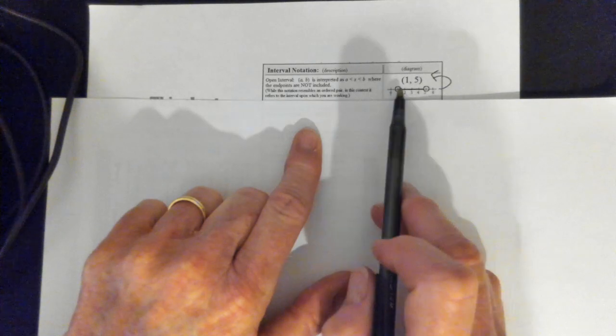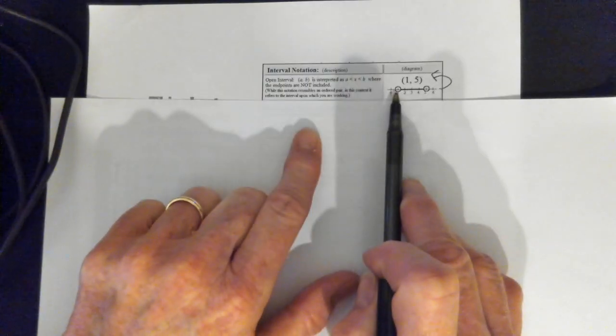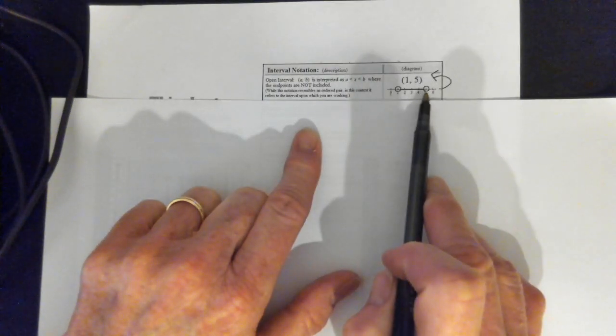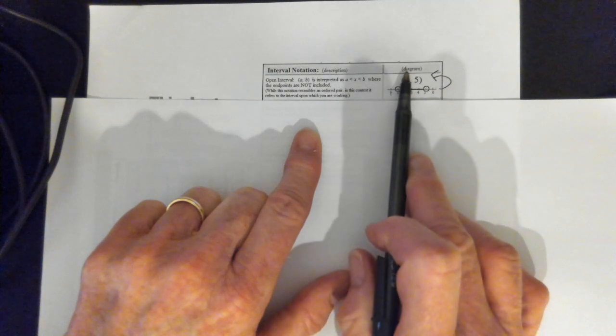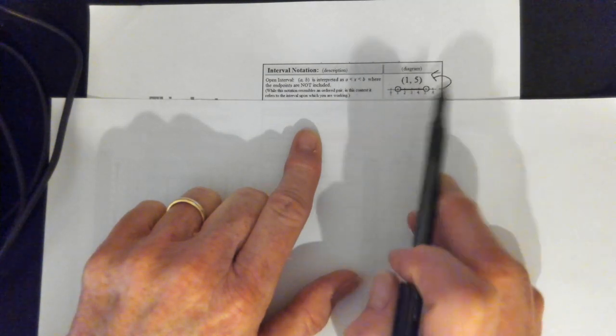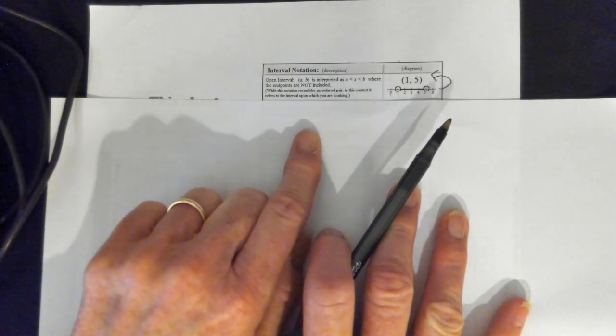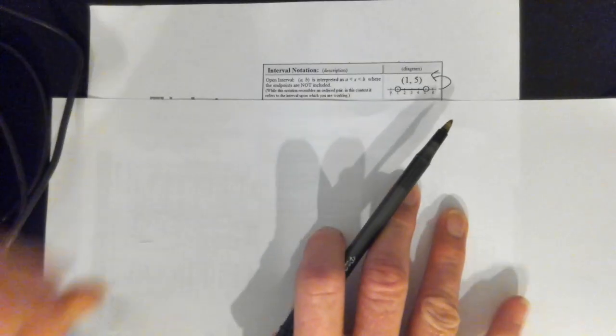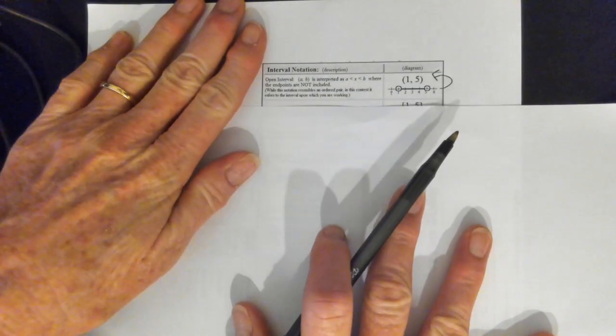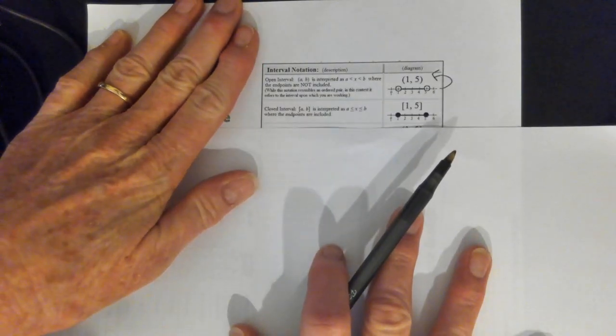So as you can see here, there's an open circle on 1 and an open circle on 5. So an open circle gives a parentheses. So that's why the answer almost looks like an ordered pair, but it's not. It's called interval notation. You'll use it in Algebra 2 a lot, in pre-calculus and calculus and IB math.